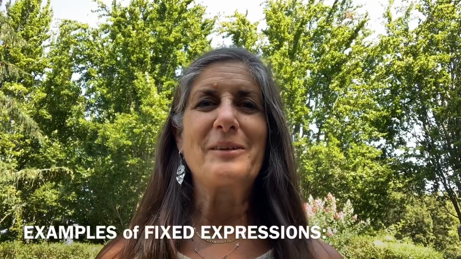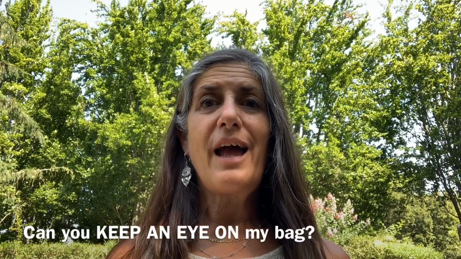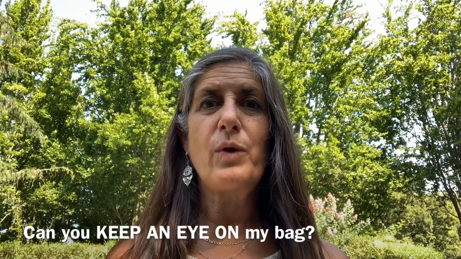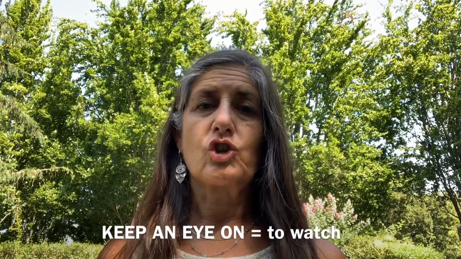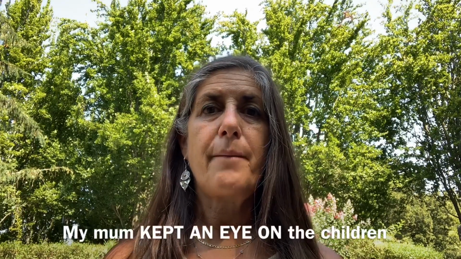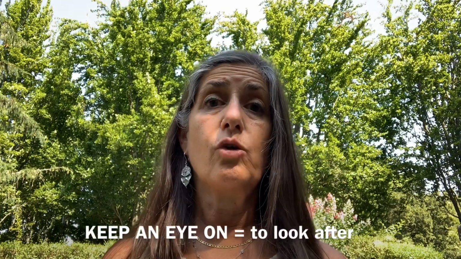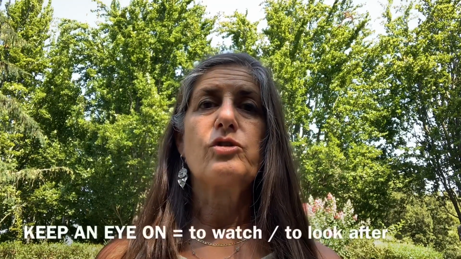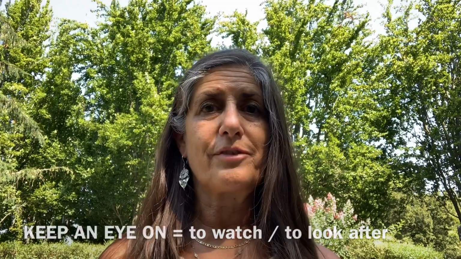Some examples of fixed expressions are the following. Can you keep an eye on my bag while I go for a swim? Keep an eye on here means watch. My mum kept an eye on the children whilst I was out. This means she looked after them. So to keep an eye on means to watch or to look after.